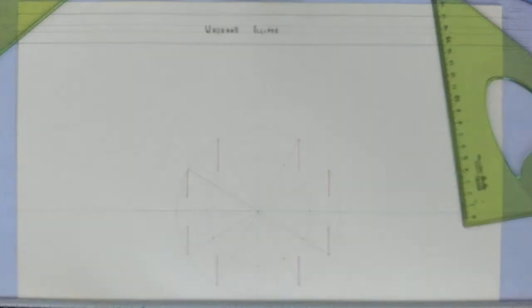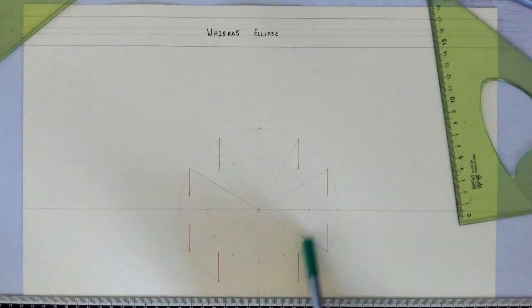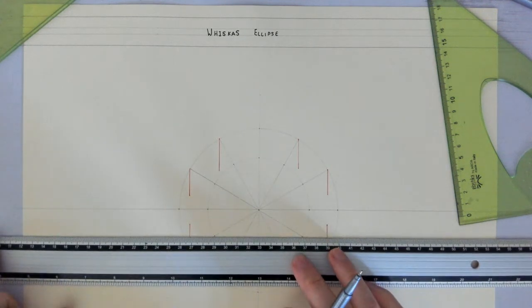Okay, now from the center circle, so this circle here, the smaller one, where these lines cut that circle, we're going to send them horizontally towards the red line.